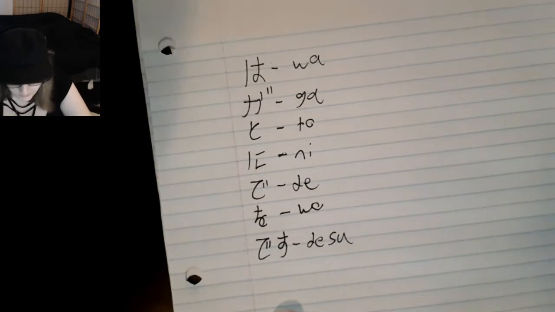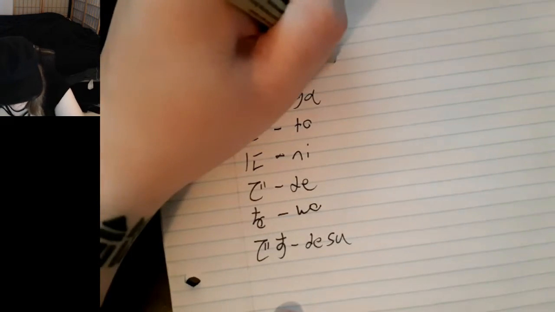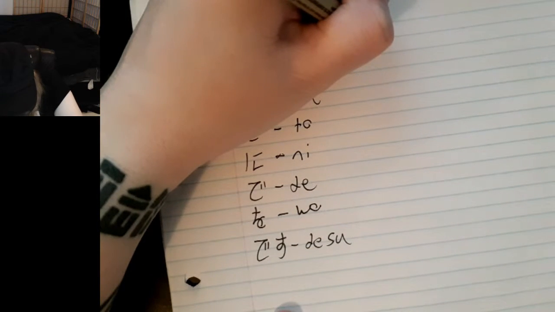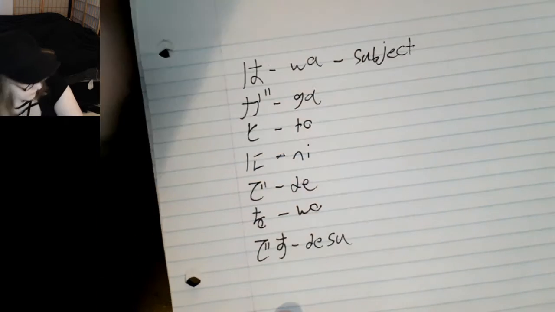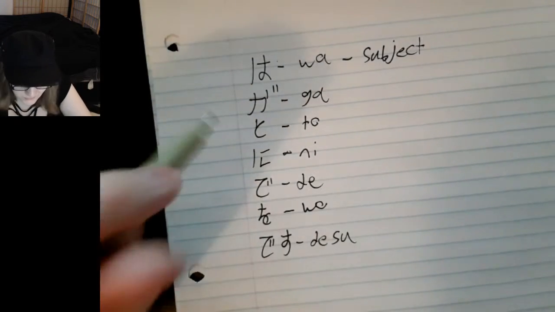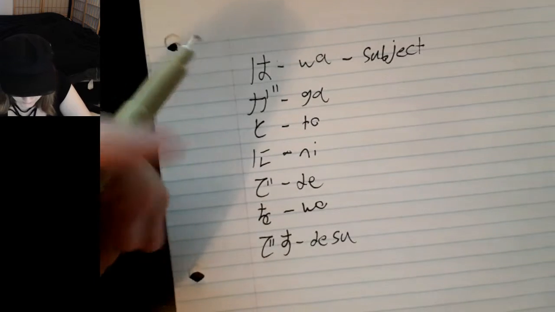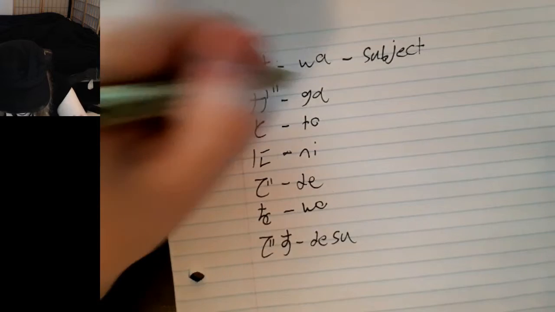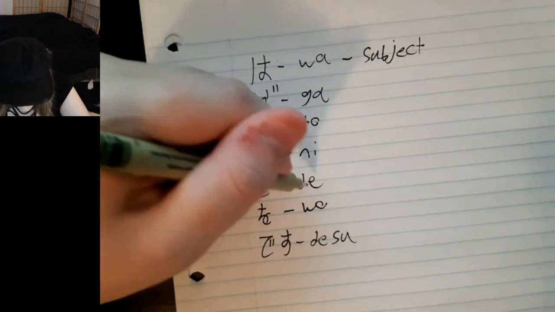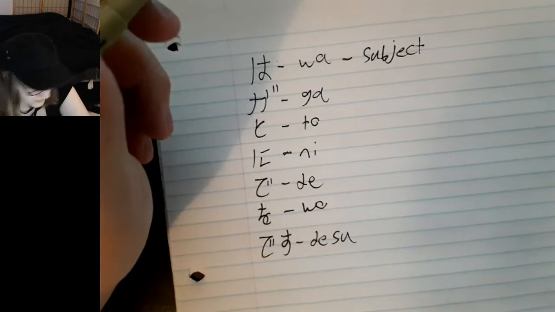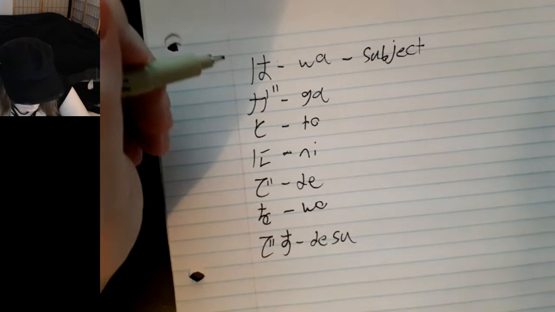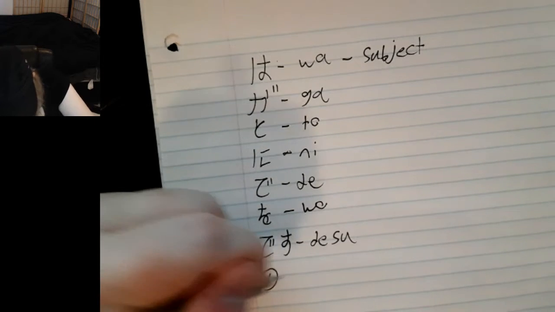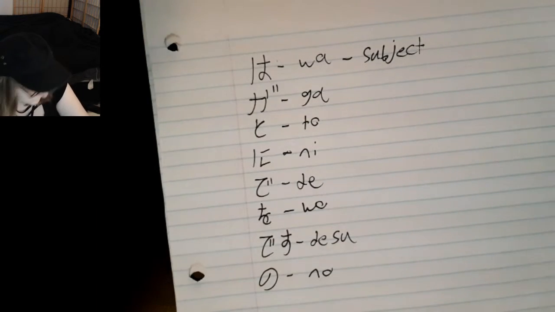Desu. So, wa always has to do with the subject. Now, wa doesn't necessarily have to go at the start of a sentence, but normally it will always go before either ga or de or wo in most circumstances. But there can be some exceptions to this. Oh, no, I completely forgot. No is such an important particle.